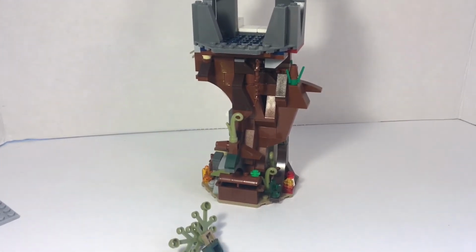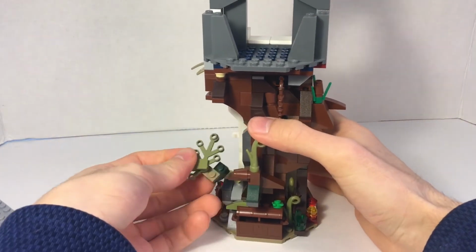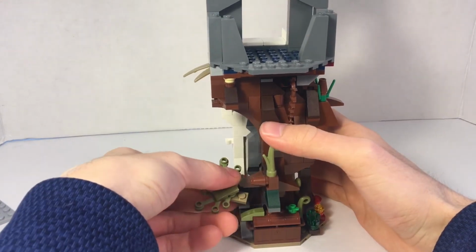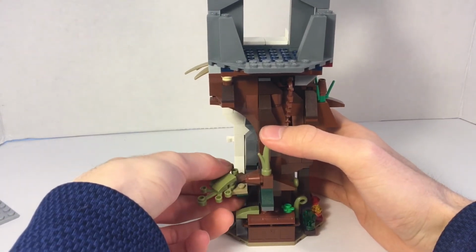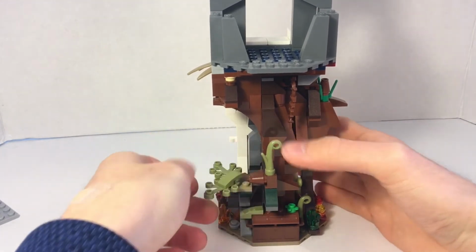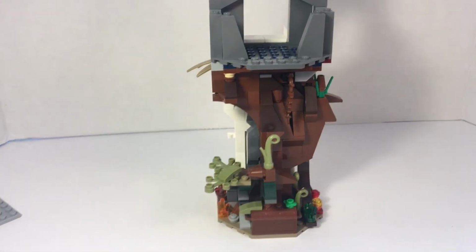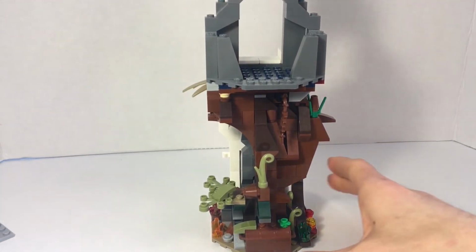And yes, some foliage right here. That's the one part about some of these things where they're held on with just one stud. Not the strongest connections. But I am quite happy with how this actually looks.